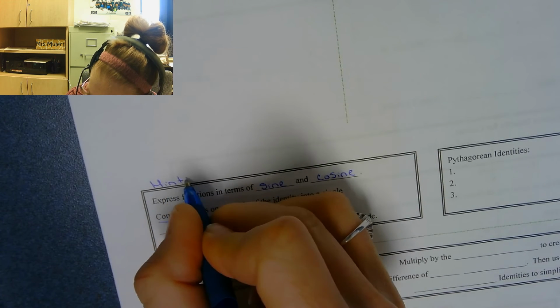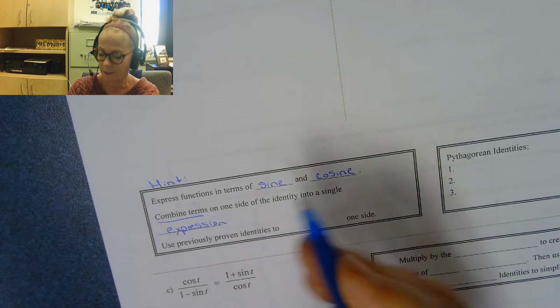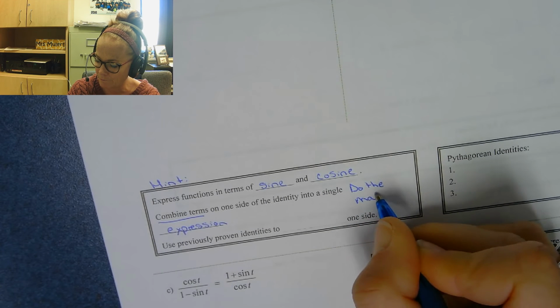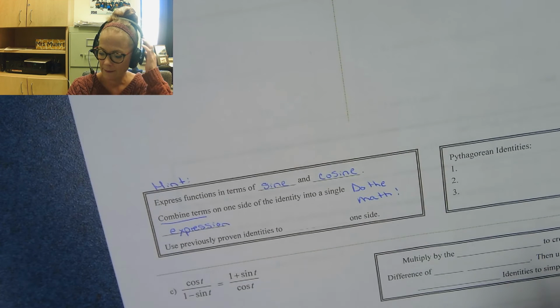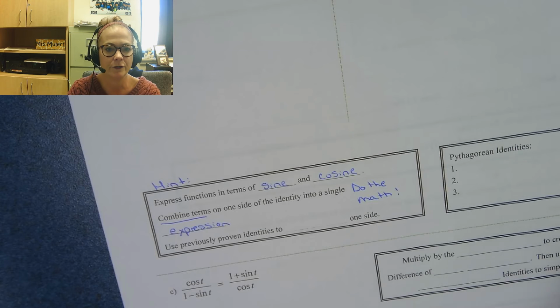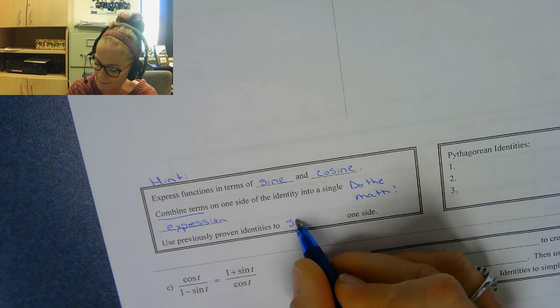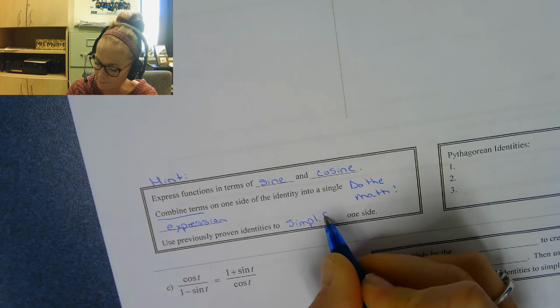So what I like to say here is when you combine terms, you're just doing the math. Do the math. So often here, just put a foot forward. Do the math. And then you can use previously proven identities to simplify. So you'll see what I mean here in just a minute.